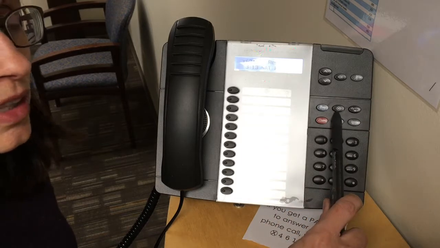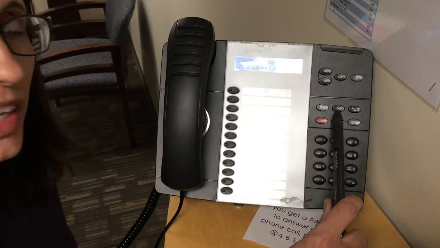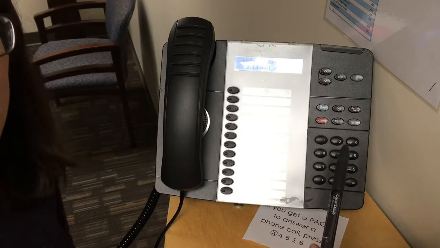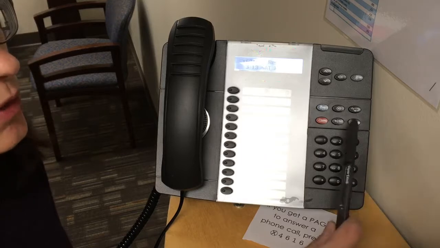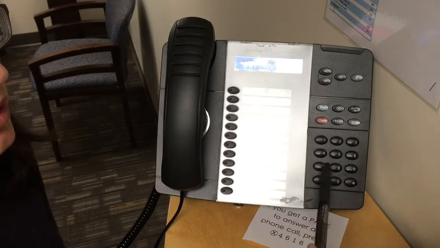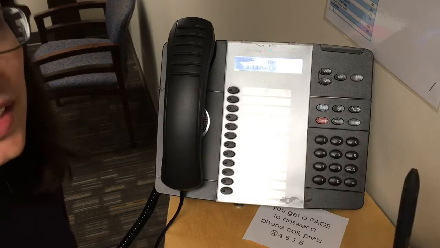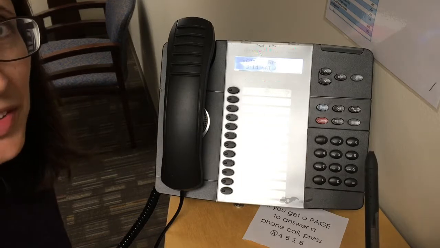This button here is called the function button. If you ever would need to page the entire school, that means send a message to everybody, it would be the function button, 7 and 5. You will most likely not need to know that, but there it is.